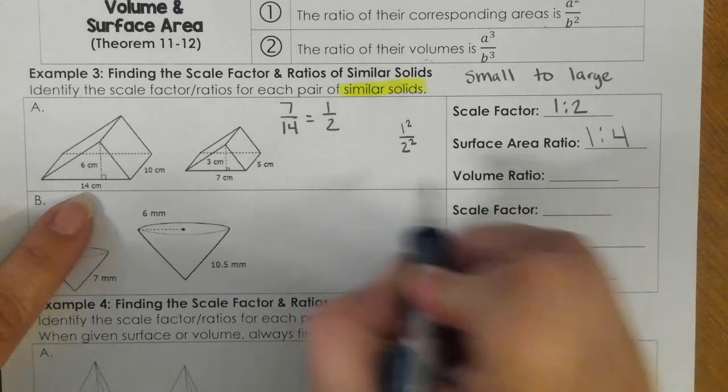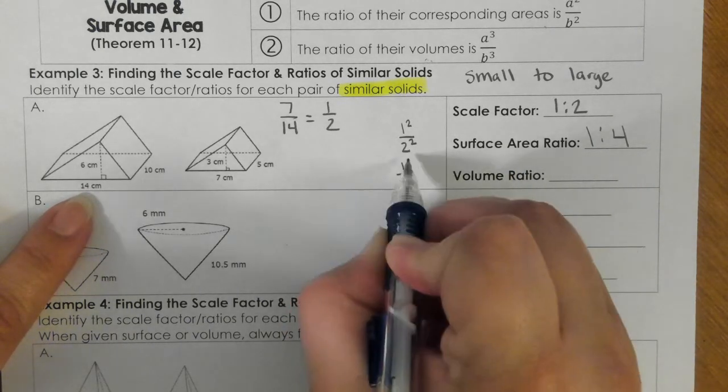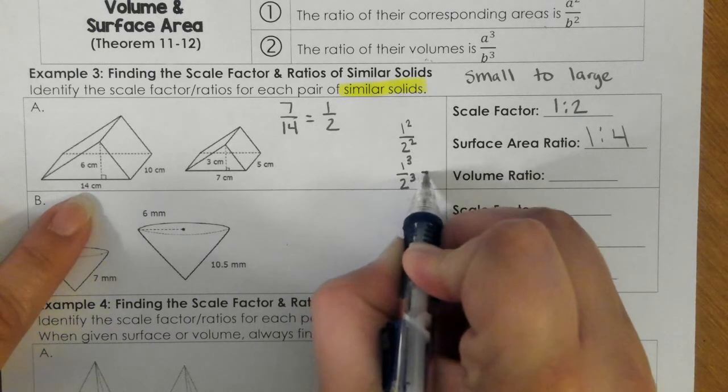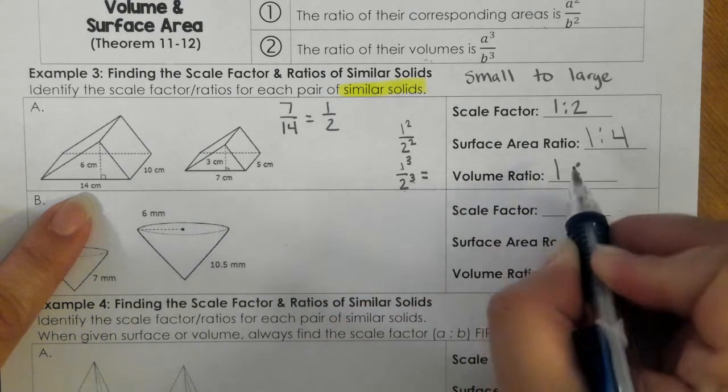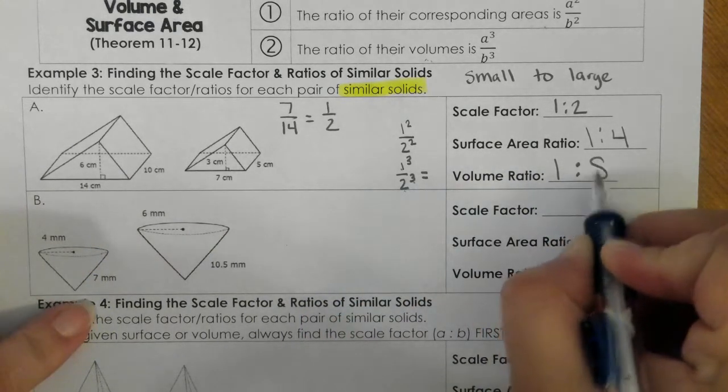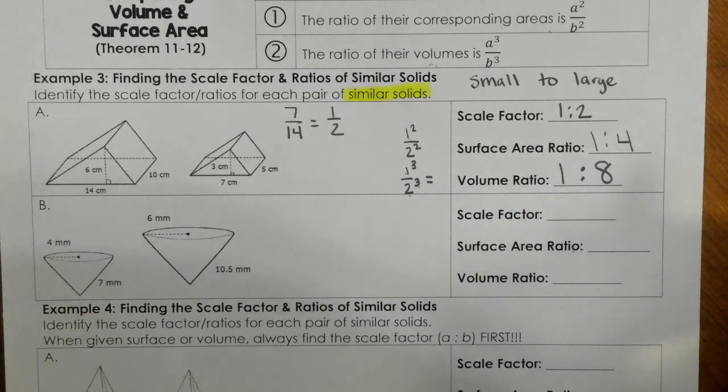And then I go back to the scale factor, and I'm going to cube it. So 1 cubed is 1. 2 cubed, 2 times 2 times 2, that would be 8.